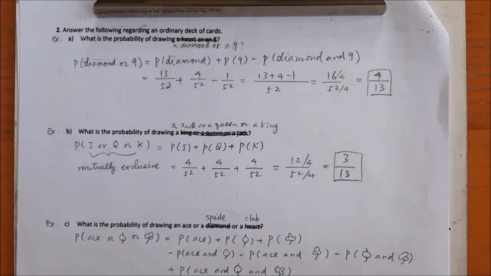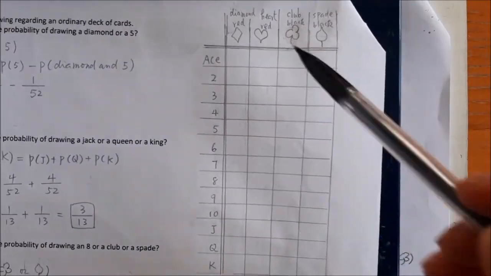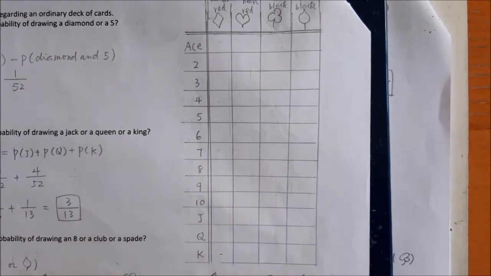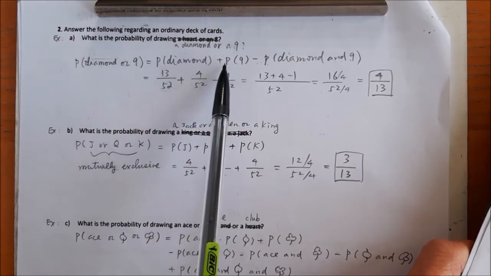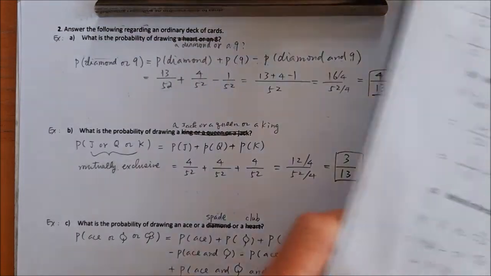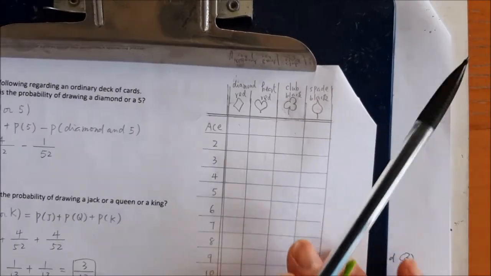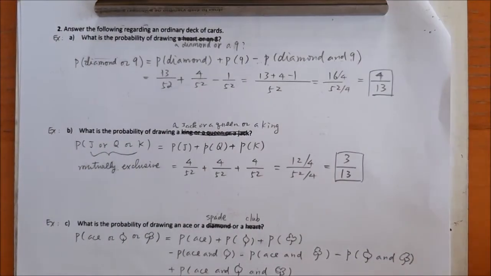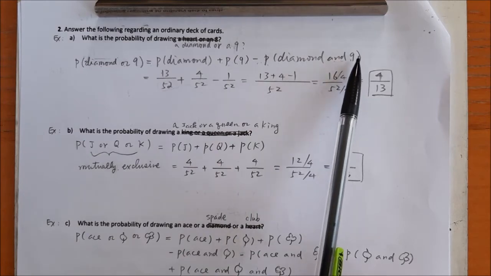So, how many are diamond cards? This one, diamond, has 1, 2, 3, 4 until 13. 13 diamond cards. So probability is 13 out of total 52 cards, plus probability of 9, number 9. How many are number 9 card? Number 9 card. Here it's 1, 2, 3, 4. 4 number 9 cards. 4 out of 52. And minus diamond and the number 9.